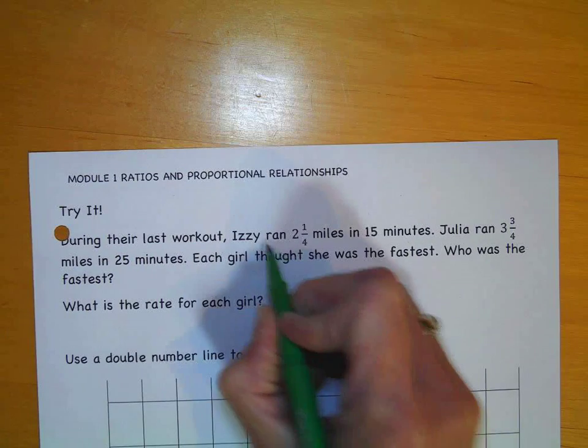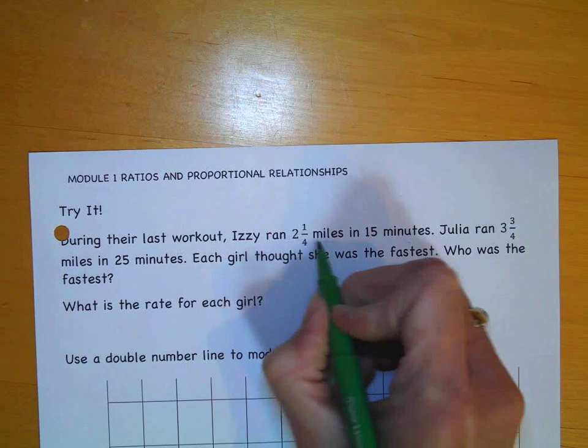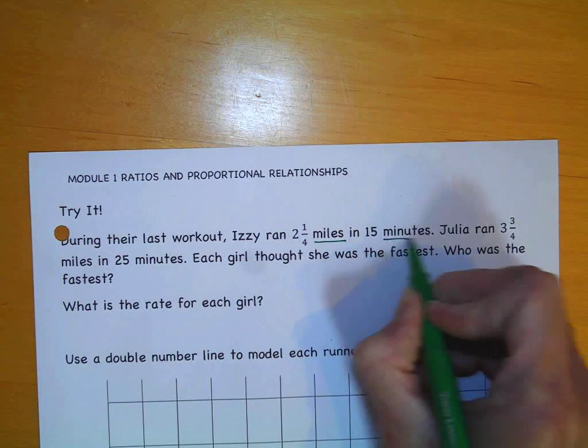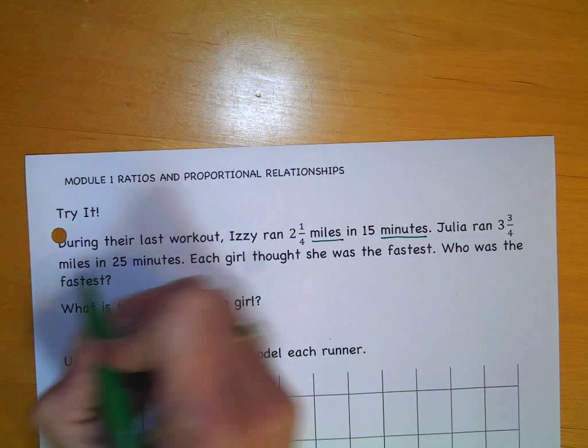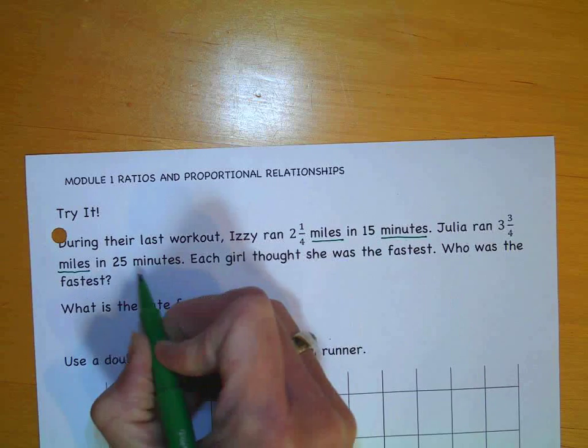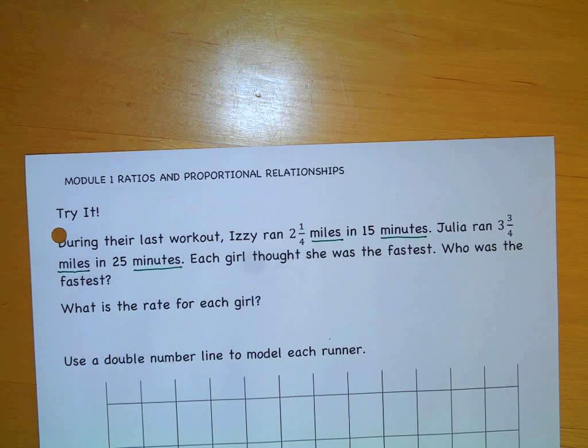Okay, so the rate that we need to use is, it says Izzy ran 2¼ miles in 15 minutes. Okay, and Julia ran 3¾ miles in 25 minutes.